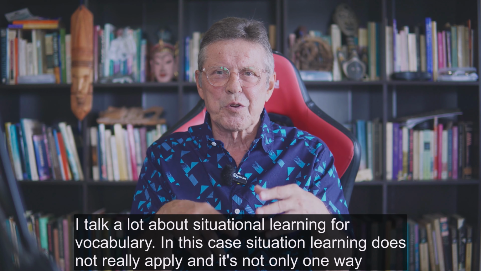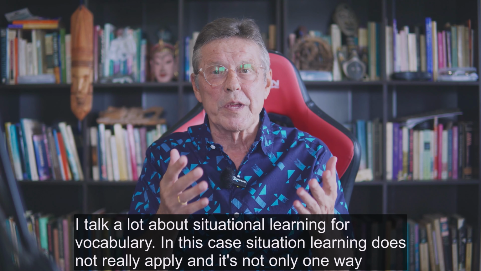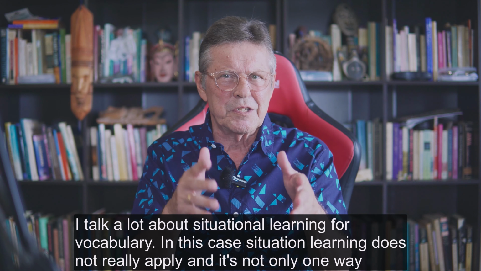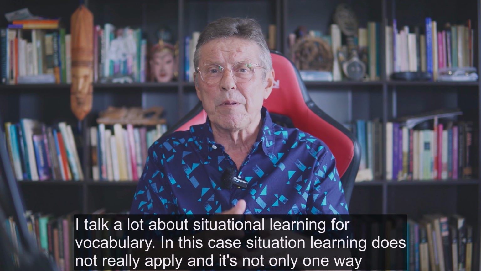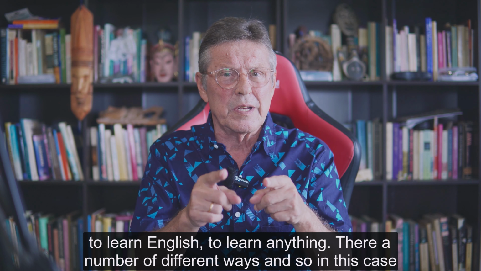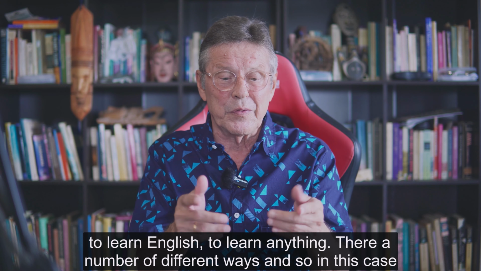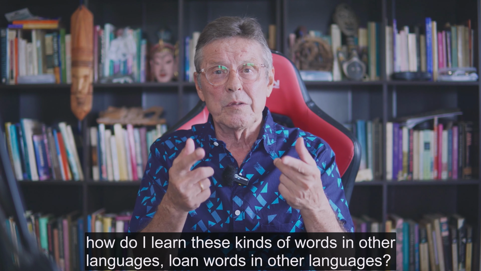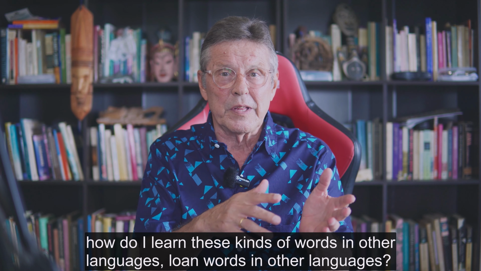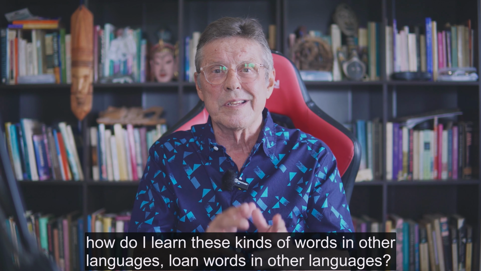These are the common foreign words which we use in our daily conversation. Now, I talk a lot about situational learning for vocabulary. In this case, situational learning does not really apply. And there's not only one way to learn English, to learn anything. There are a number of different ways. And so in this case, how do I learn these kind of words, loan words in other languages?